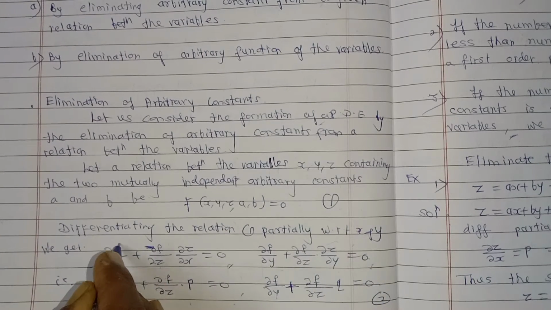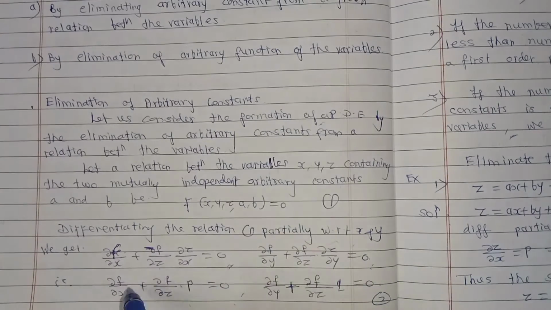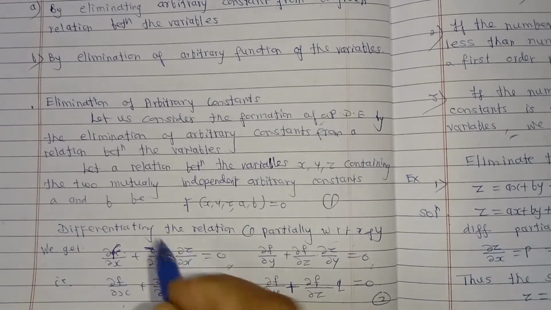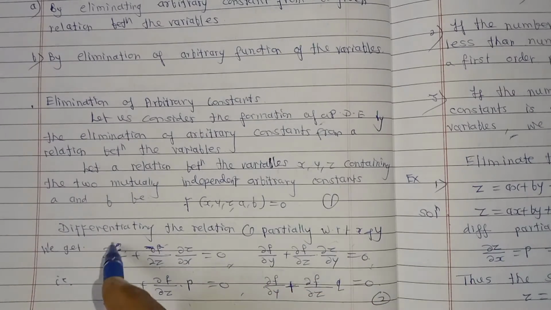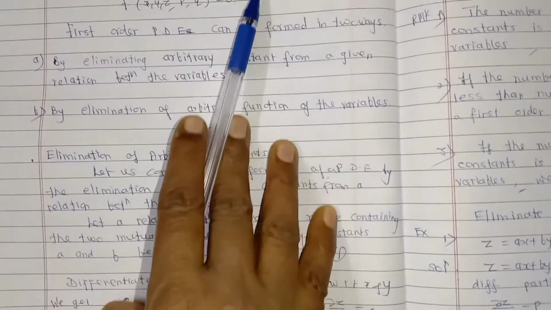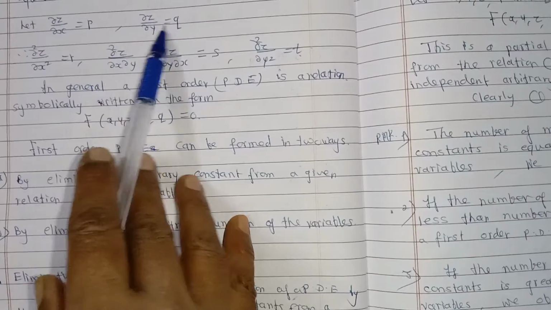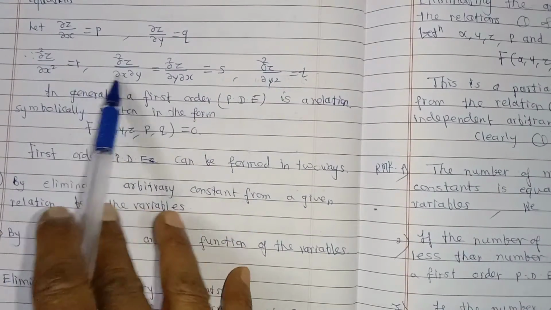That is, ∂f/∂x plus ∂f/∂z into ∂z/∂x equal to 0, that is ∂f/∂x plus ∂f/∂z into p. Here p means ∂z/∂x and q means ∂z/∂y. We have given these notations here, and we assume these notations hereafter also.